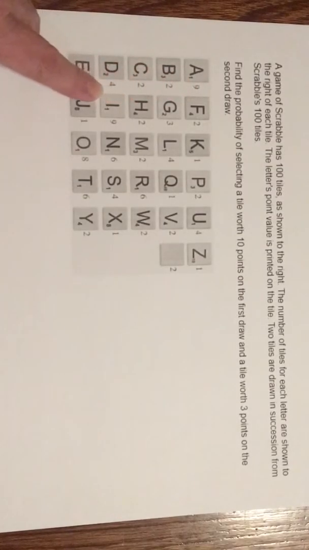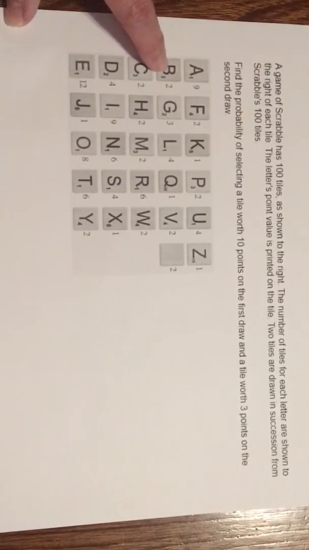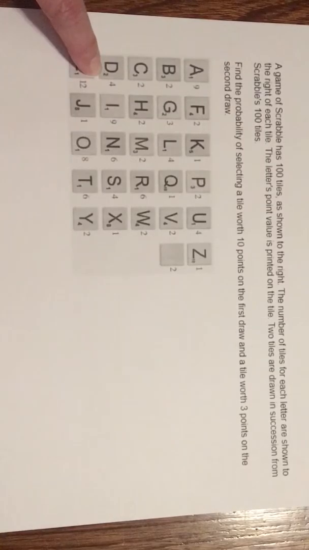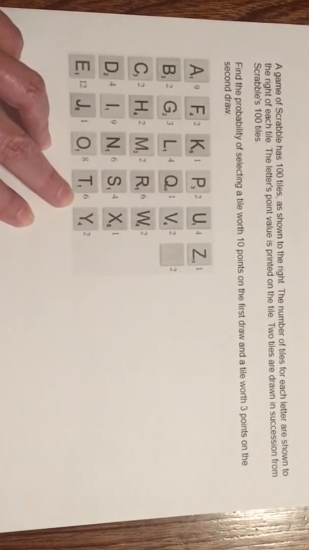A complete Scrabble set has 100 tiles. The number of tiles for each letter is shown to the right of each tile. The letter's point value is printed on the tile. So an A is worth 1 point, a B is worth 3 points, a C is worth 3 points, a D is worth 2 points, E is worth 1 point, and you can see the rest of the tiles there with the points.